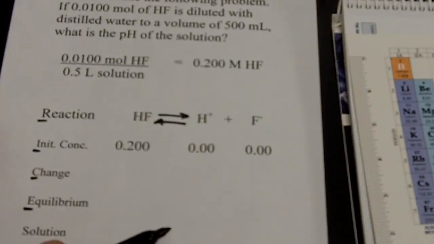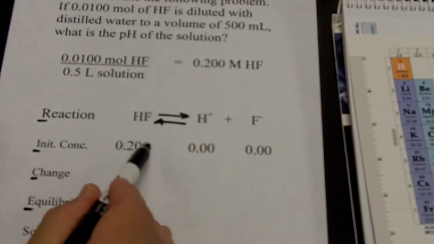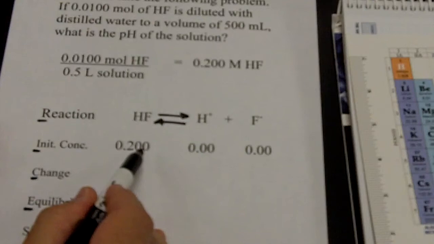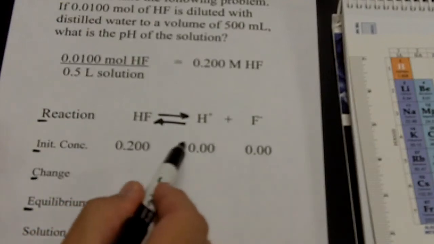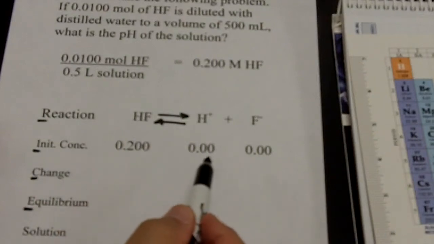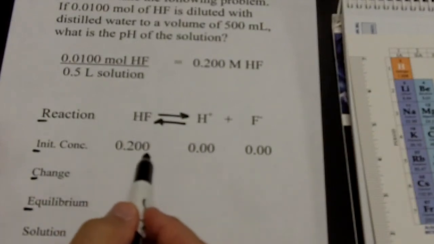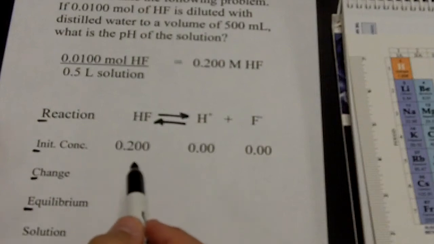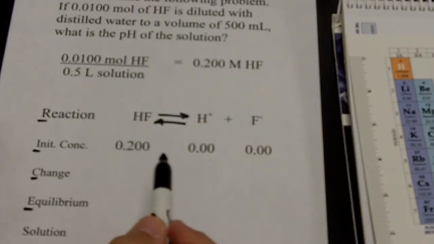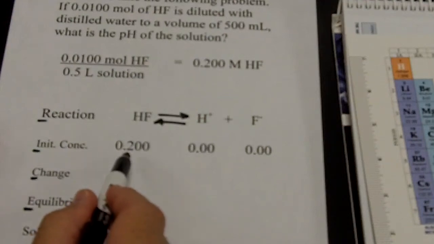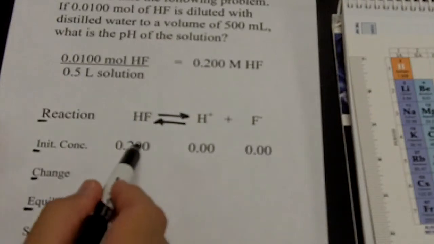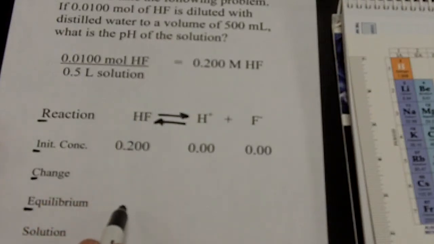Now let me ask, how much of the 0.20 molar solution was converted to H+ and F-? The answer is, you don't know. You don't know, and I don't know. And when we don't know something in mathematics, we call that value X. Now, I do know this, that in going from an initial concentration to equilibrium, I certainly didn't gain more hydrofluoric acid.